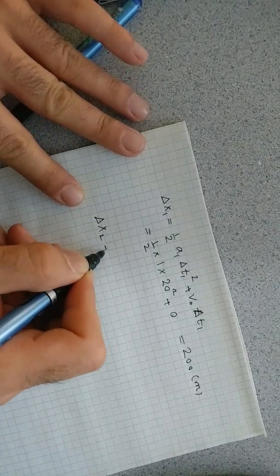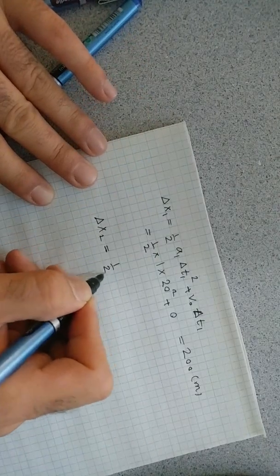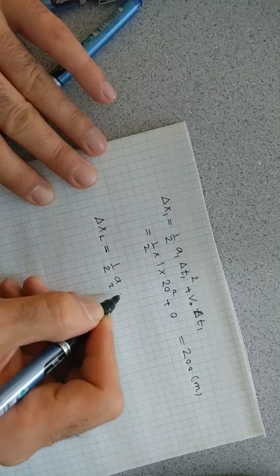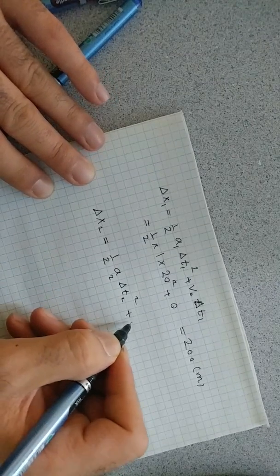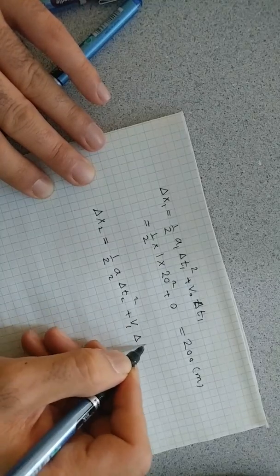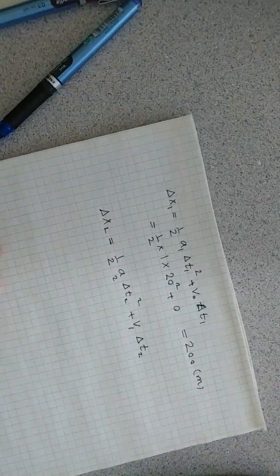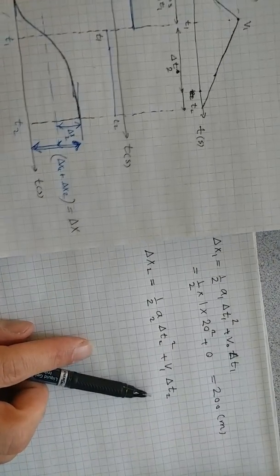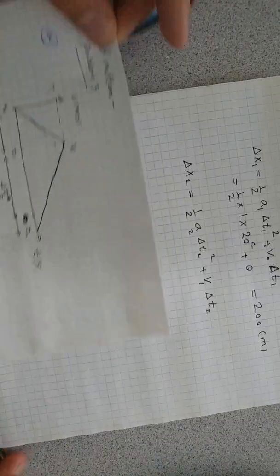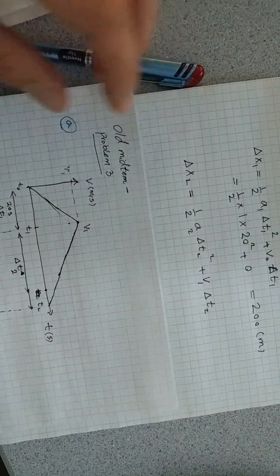For delta x2, we get 1/2 a2 delta t2 squared plus v1 delta t2. This is important, so if I can put these two side by side, maybe something like that.